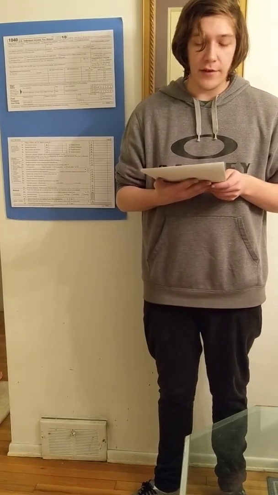Wages are reported on line 1. Interest, both tax-exempt and taxable interest, is reported on line 2. Qualified and ordinary dividends are reported on line 3. IRAs, pensions, and annuities on line 4. Social Security benefits are reported on line 5. The total of lines 1 through 5 is reported on line 6. The standard deduction is reported on line 7. On the left side of the form, the amount of the standard deduction is provided.